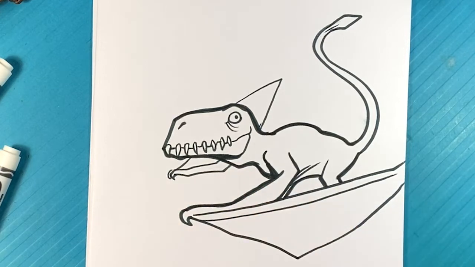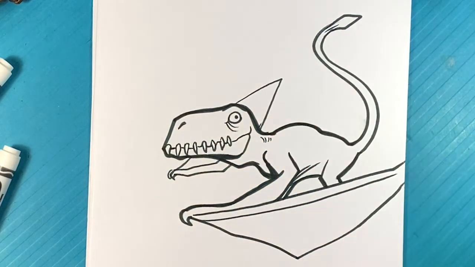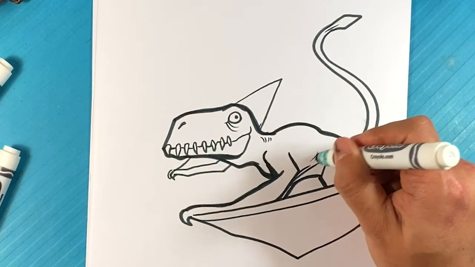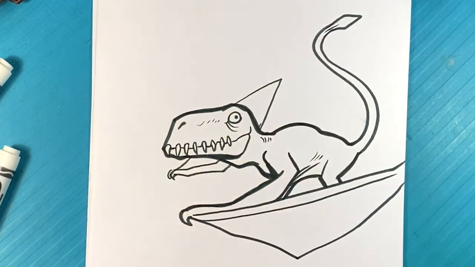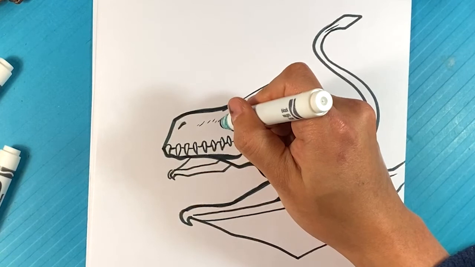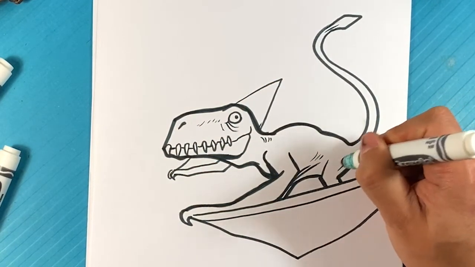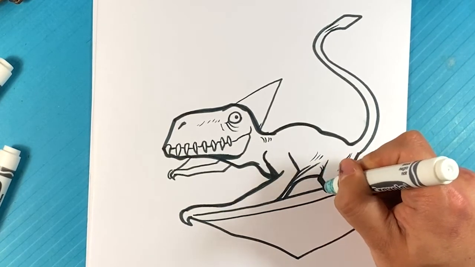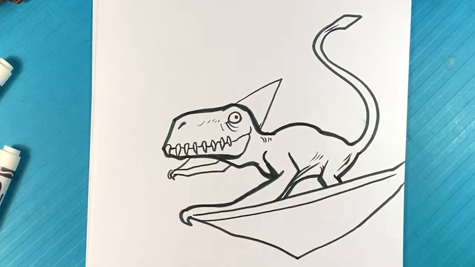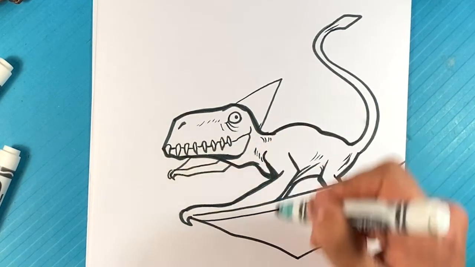So that makes it look, the thicker line makes it look more close than the far end over there. And you can draw thin lines over here for scales or wrinkled skin. Maybe right here, these thin lines can kind of show off some of the areas around there. Like so.